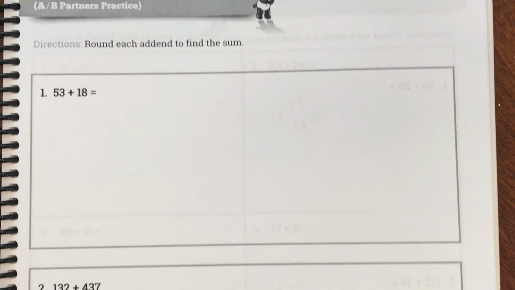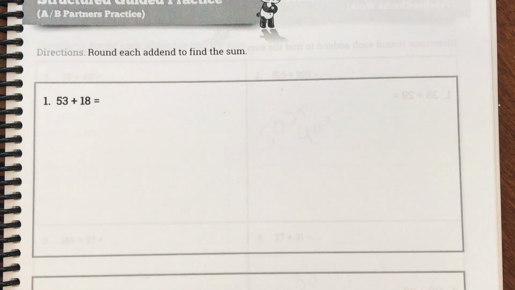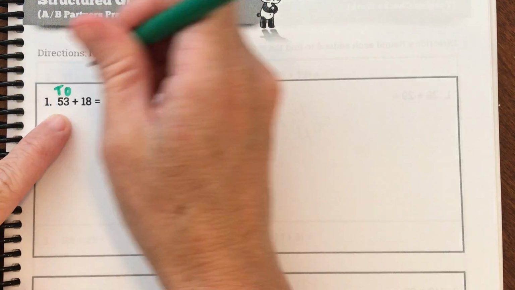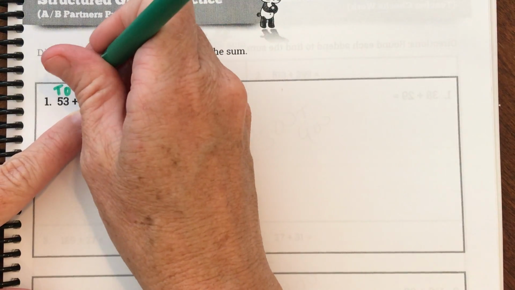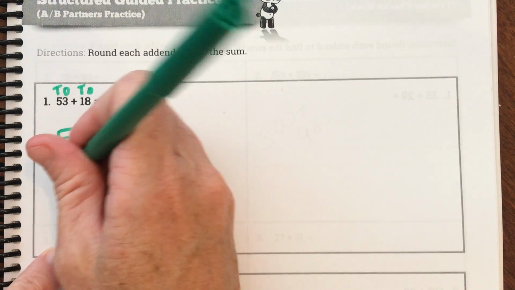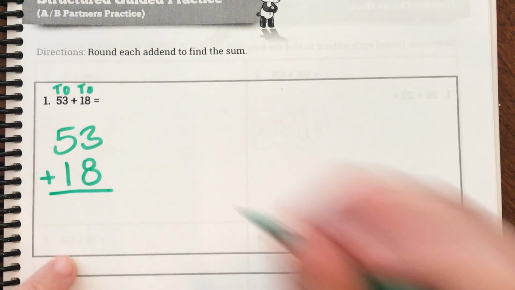Okay, let's try some of these together. We are on page 260. Okay, and our first add-in is 53. Let's do ones, tens. Our second add-in is 18. Let's do ones, tens. And let's actually write our equation vertically.